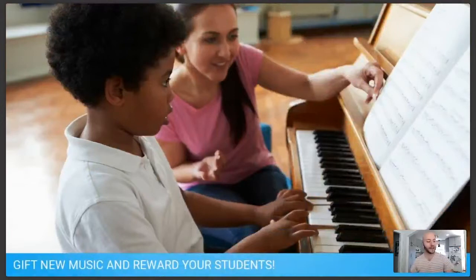Now, another way that we can inspire our students and give them incentives is to gift new music and reward our students. My childhood piano teacher, Miss Jackie Hudson, used to have this award called Student of the Month, and we all aspired to receive this award.